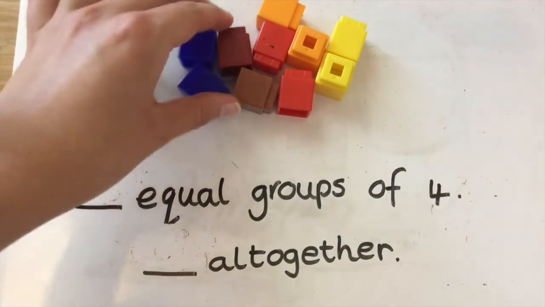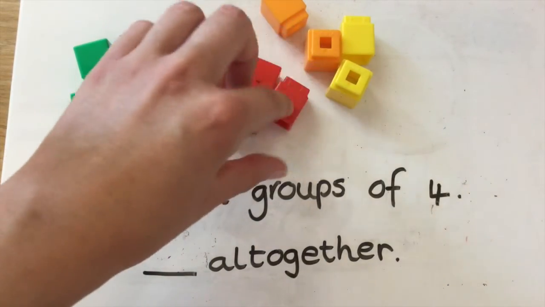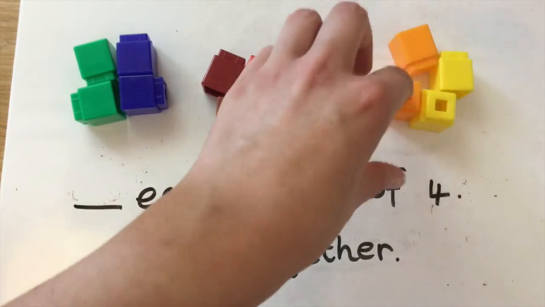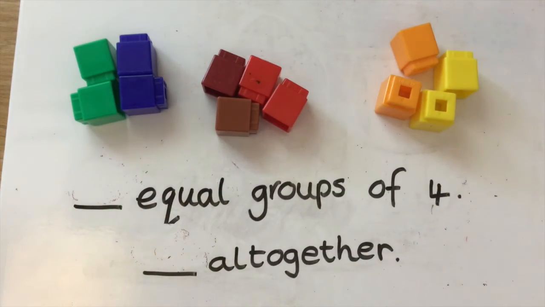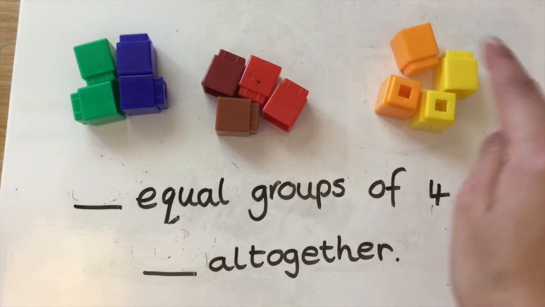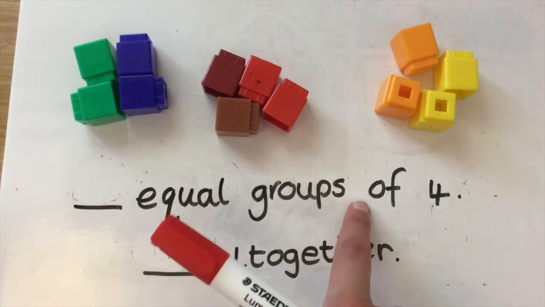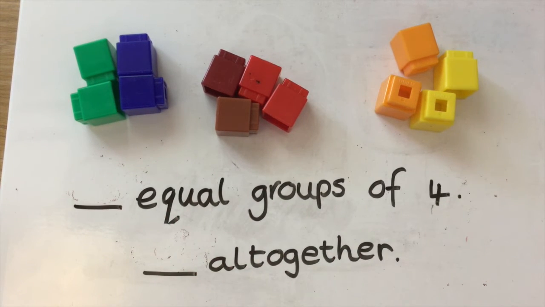So we go 1, 2, 3, 4. That's our first group. 1, 2, 3, 4. That's our next group. 1, 2, 3, 4. And we've double checked them, we've counted them. They all have 4 in, we have none left over. How many equal groups of 4 have we got? Write it down for me.